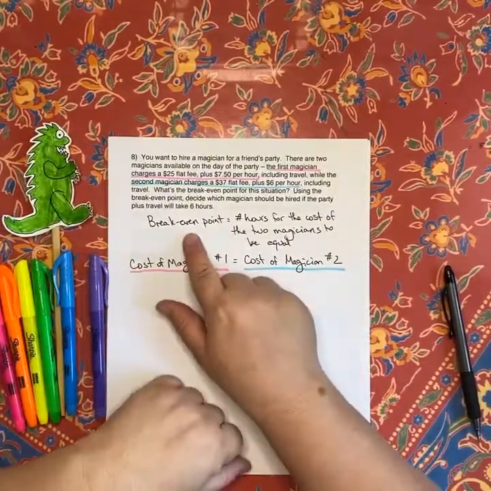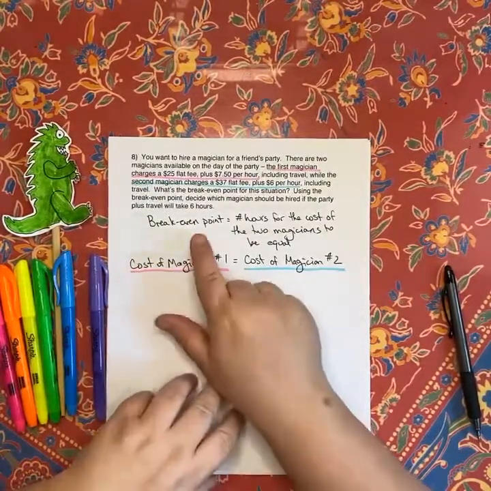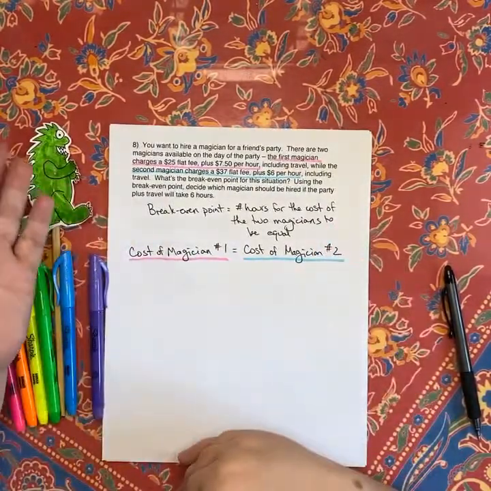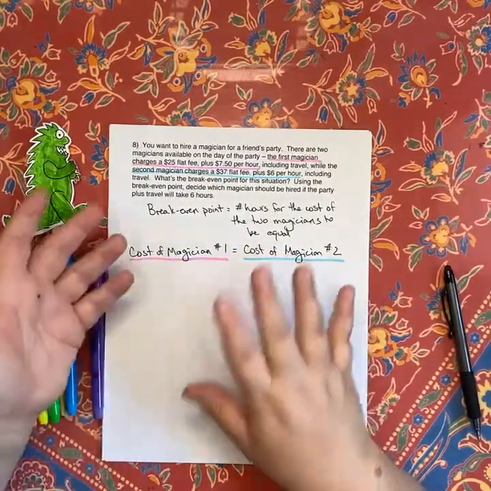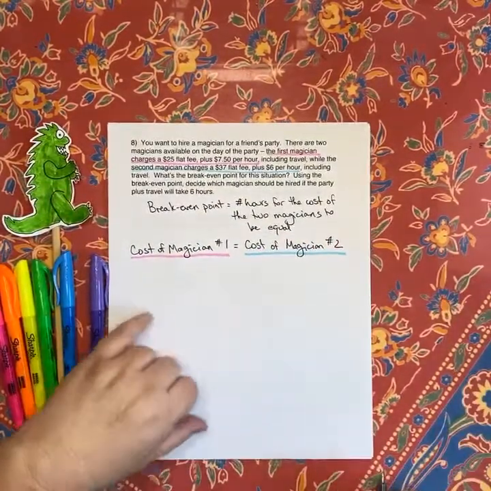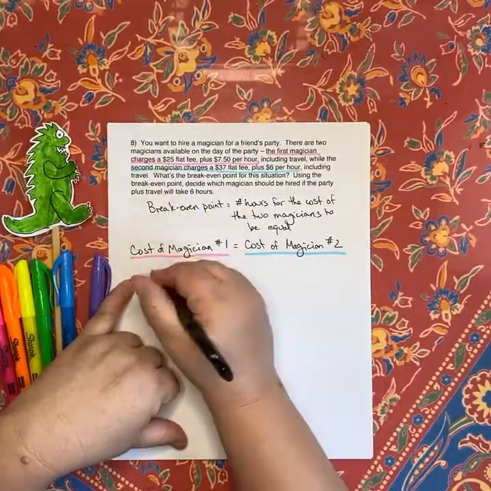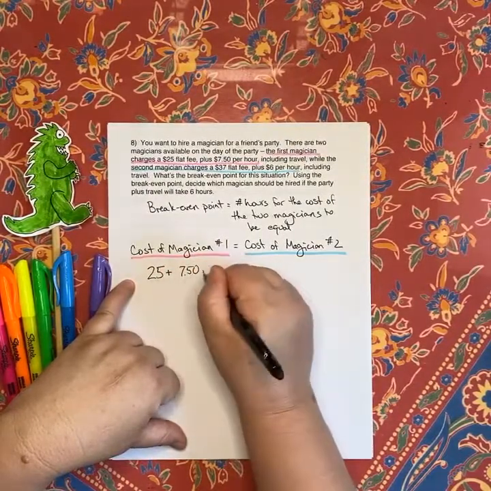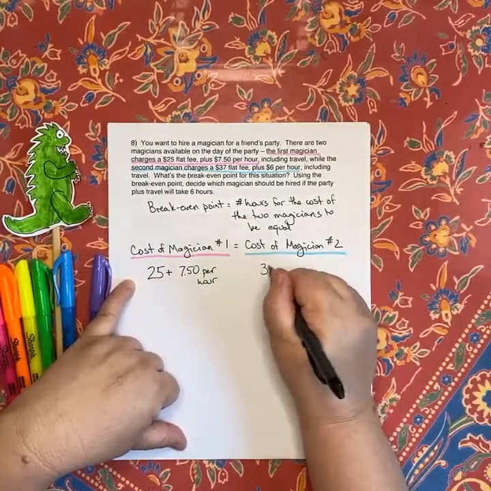Now, there are other break-even points that are used a lot in economics and finance. Sometimes break-even point means it's the point where you don't gain anything, you don't lose anything. So you could see why the 2 magicians having the same cost means neither one is more expensive or less expensive. Okay, so let's look at the costs. Let's break them down. The pink magician, the first magician, is a $25 flat fee plus $7.50 per hour. The blue magician is $37.